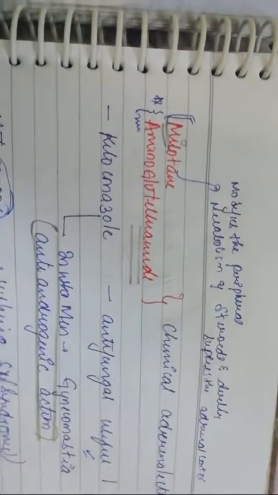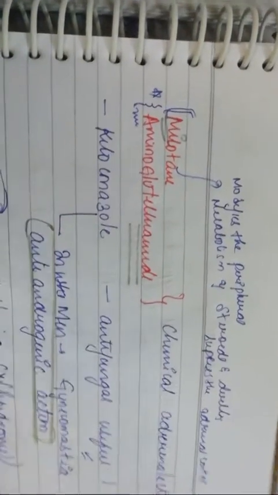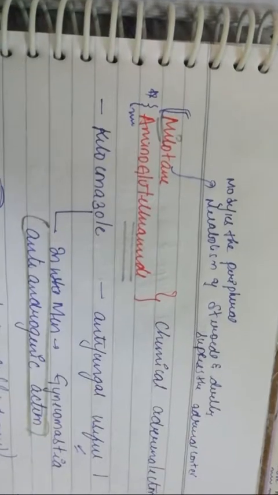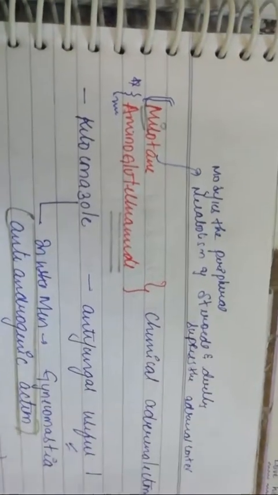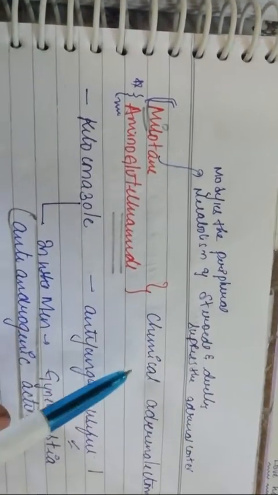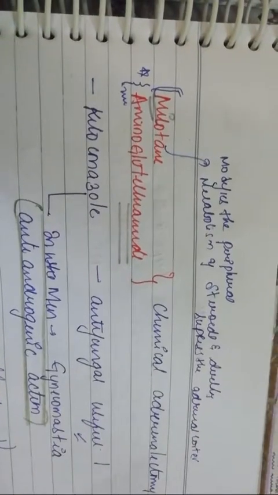The other important drugs here are metyrapone and aminoglutethimide, right? Aminoglutethimide. So what are these? These metyrapone and aminoglutethimide are chemical adrenalectomy. So they have got that suppression.